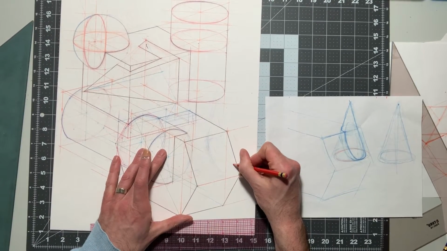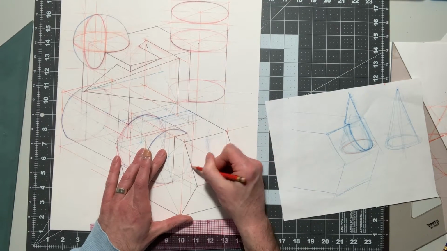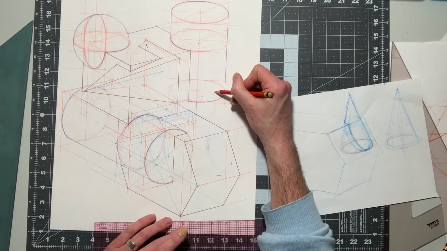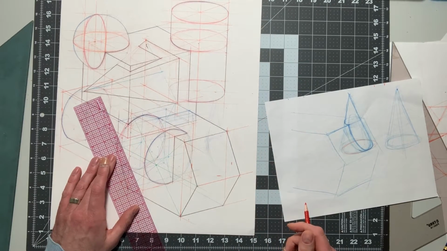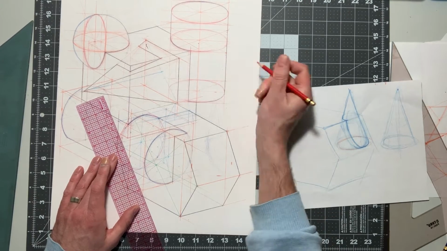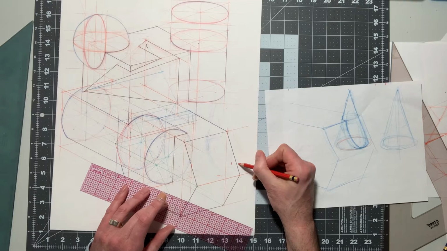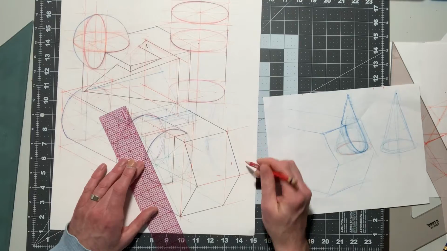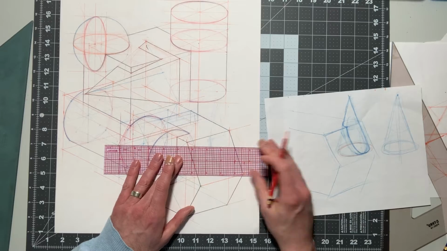Mine's going to be about this wide. I'm going to make mine from here to here, and the bottom of it's going to be about here, and the top of it, let's just say it's about there. That's going to be my rectangle. Actually, I think I'm going to make it a little higher, and a little wider here too. Why not? I just don't want it to overlap that same line. There we go.